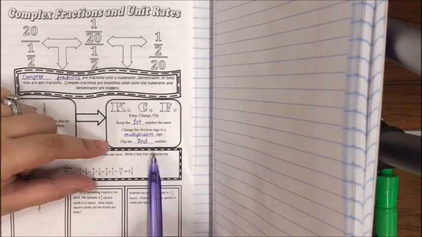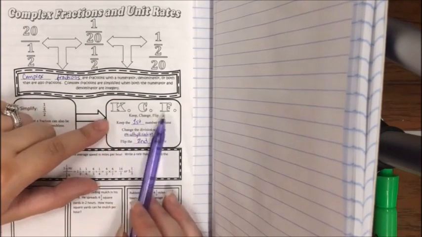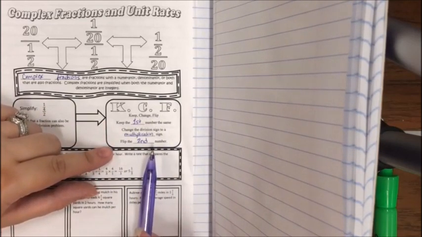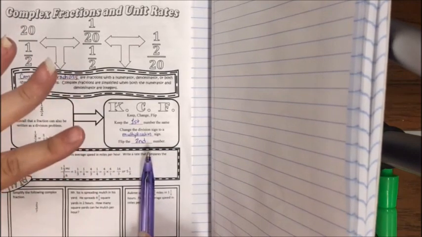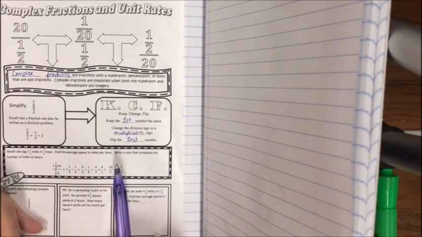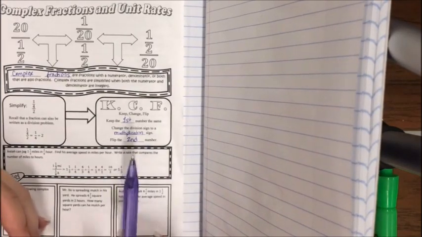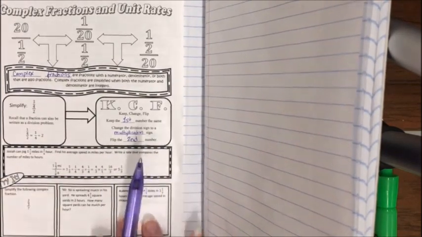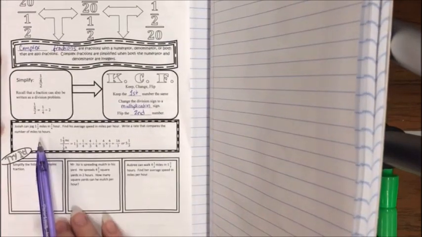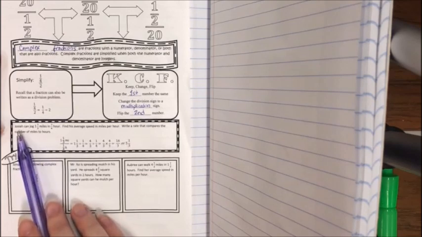Okay, so you need to know that this KCF, keep, change, flip, is also called multiplying by the reciprocal. Remember, a reciprocal just means that you're flipping something. So 1/2 would become 2 over 1, 3 would become 1 over 3, things like that. Okay? So now I can look at my next problem down here.